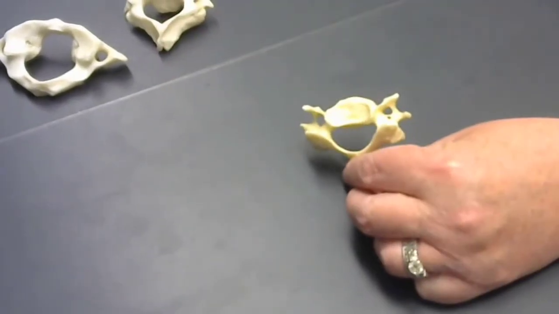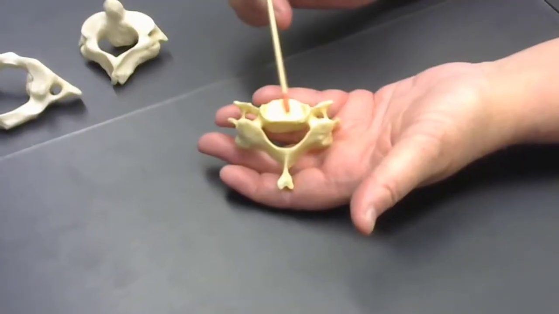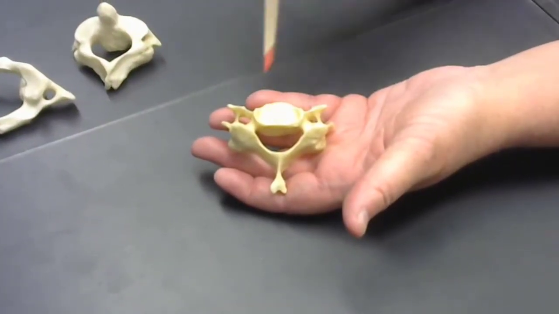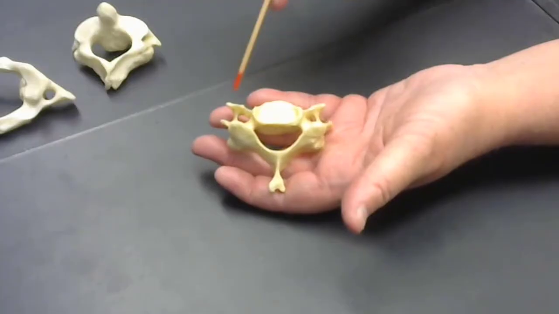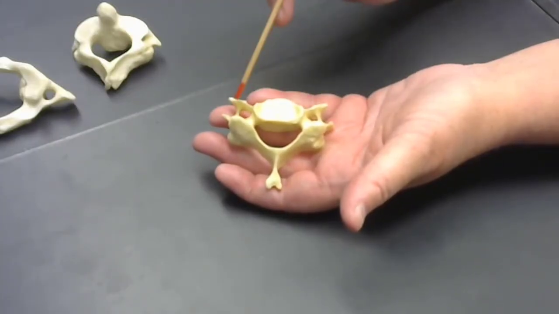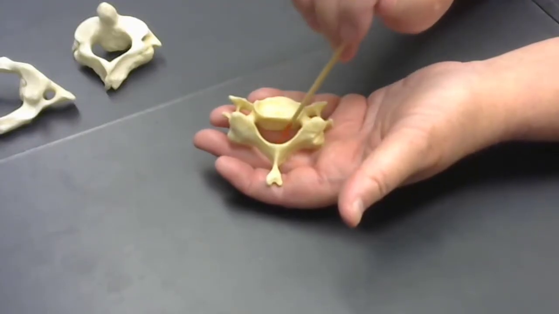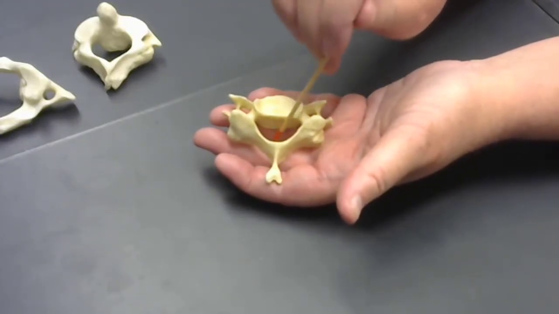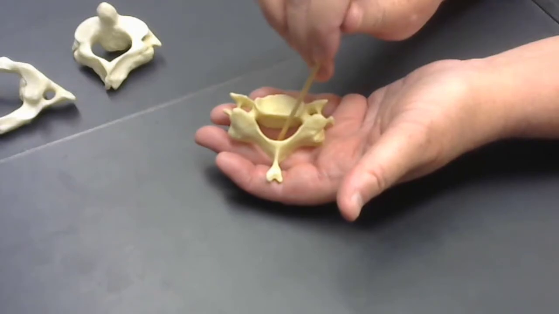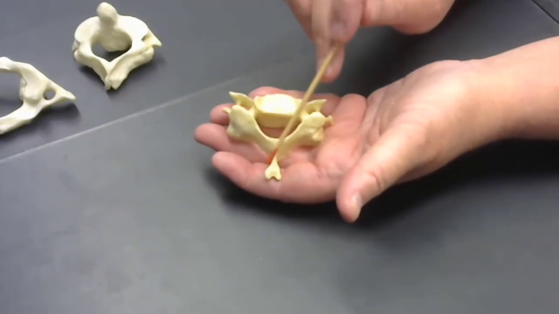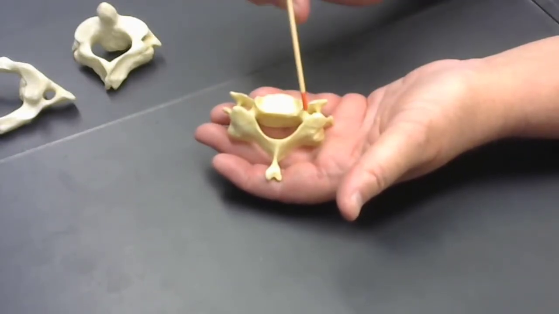All right, for a regular cervical vertebrae, this is the body. These are the transverse foramina. This is the vertebral foramen. This is where the spinal cord goes. This is that spinous process.